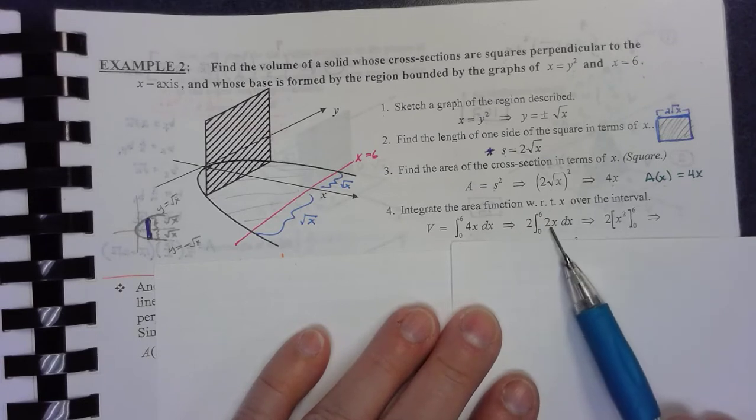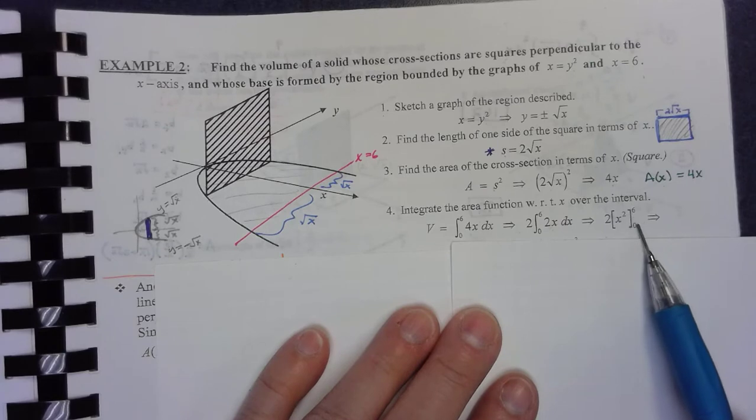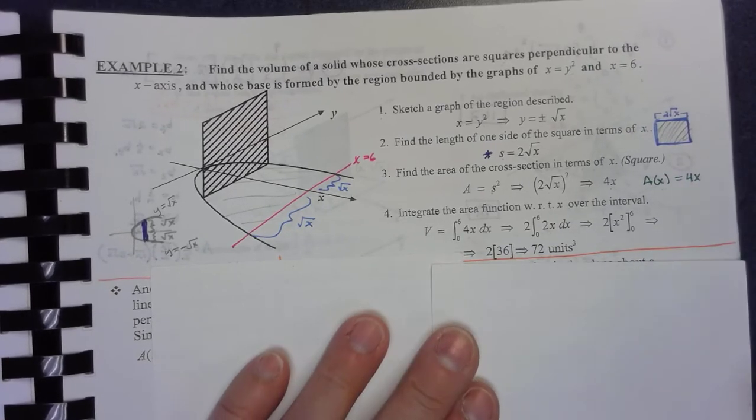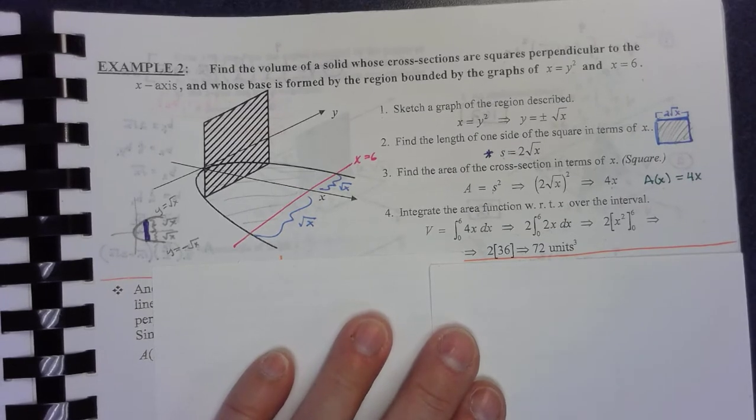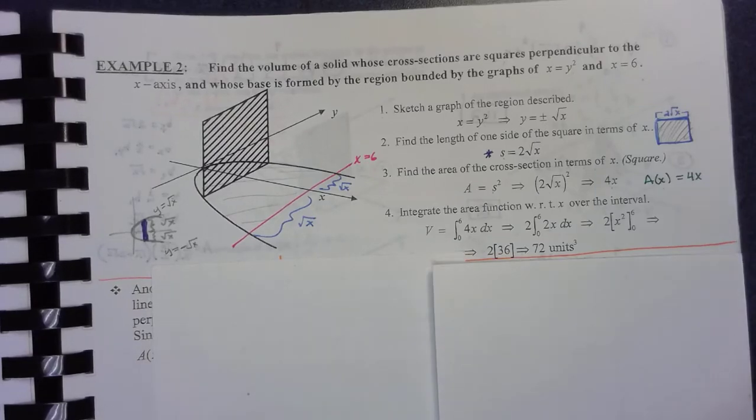Factor out a 2, and that lets this be the integral from 0 to 6 of 2x, which is x squared, from 0 to 6. So it's 2 times 6 squared minus 0 squared, or 72 cubic units. See? Nice and easy. Not anything to be scared of. We can look at others.